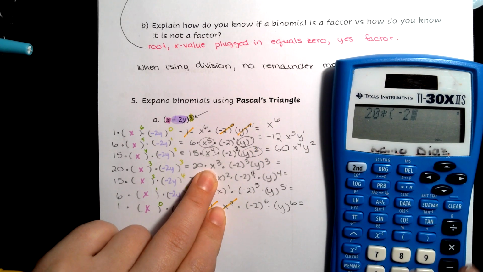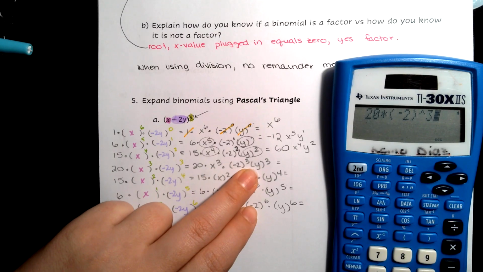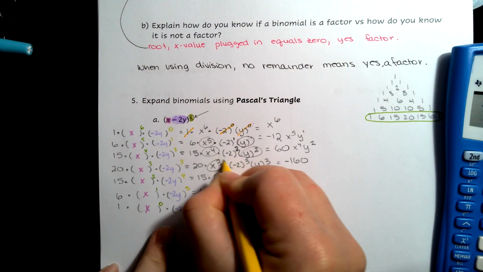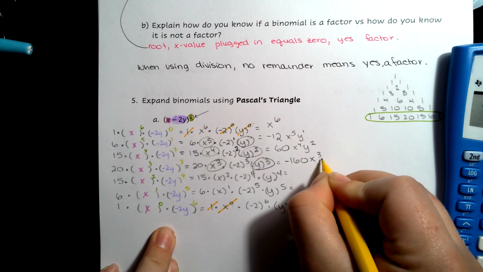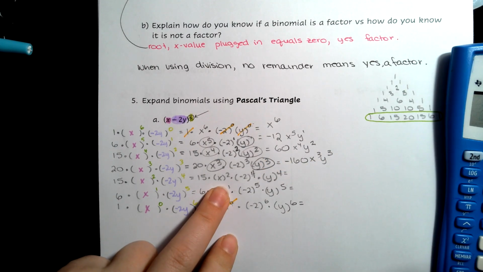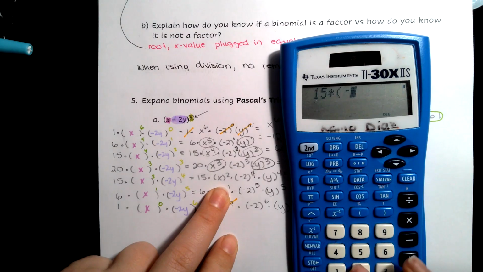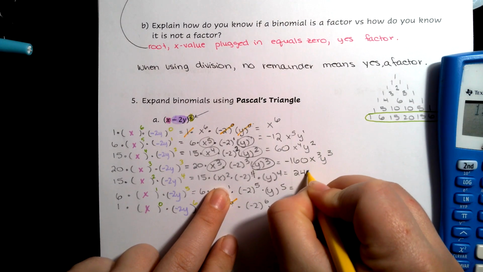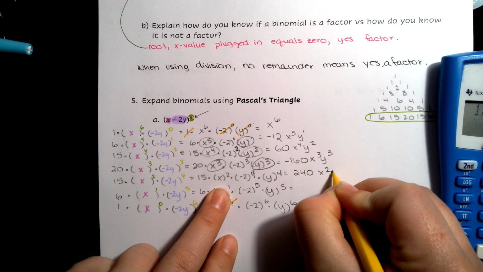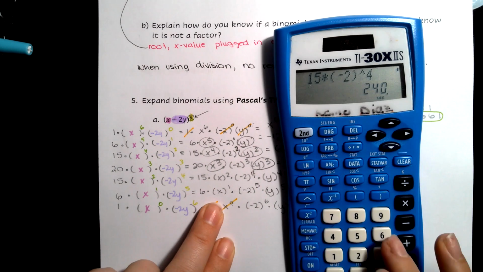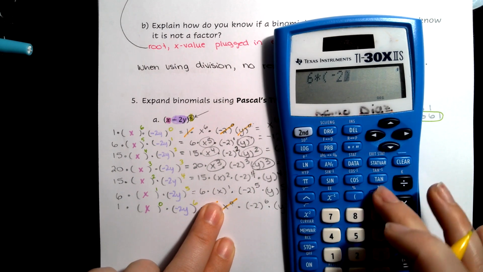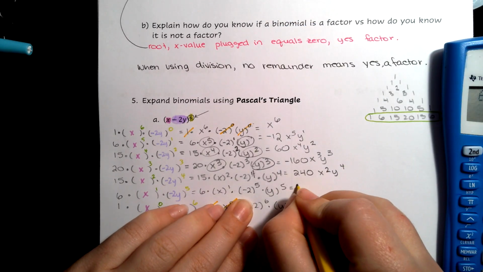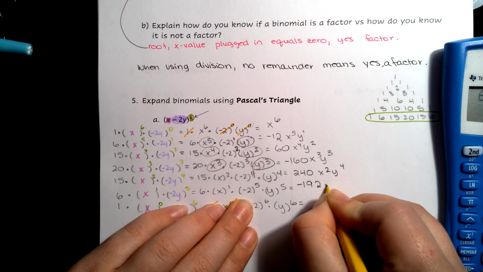20 times open, -2, close it, cube it. I get -160. x cubed, y cubed. 15 times open, -2 raised to the 4th power, 240. 6 times open, -2, close it, caret 5. That is -192.